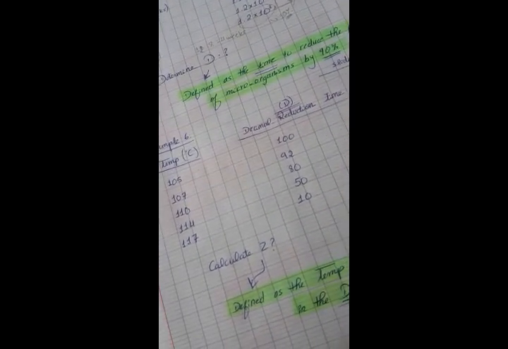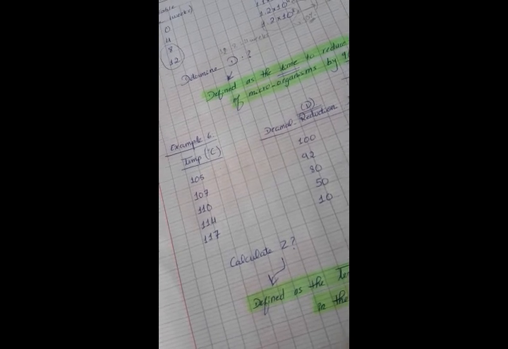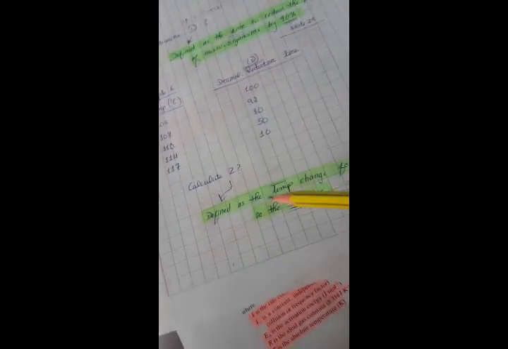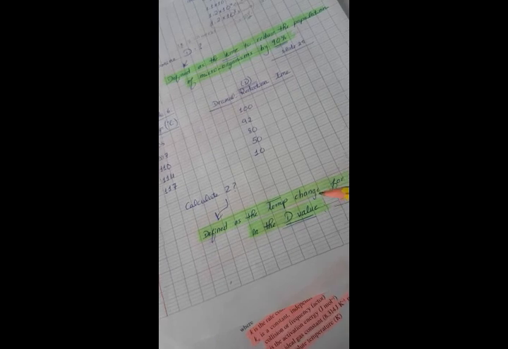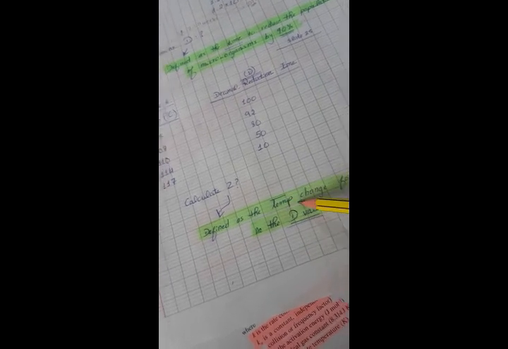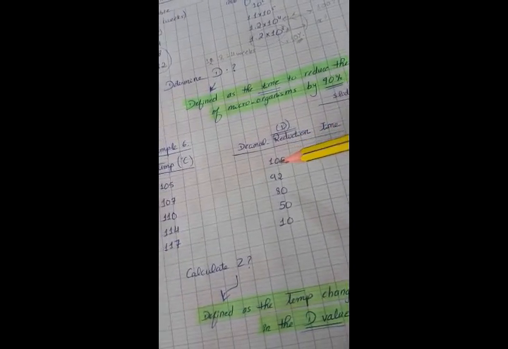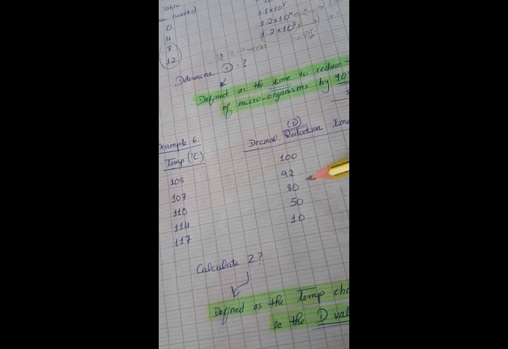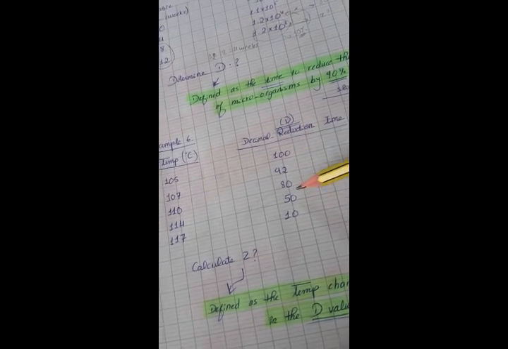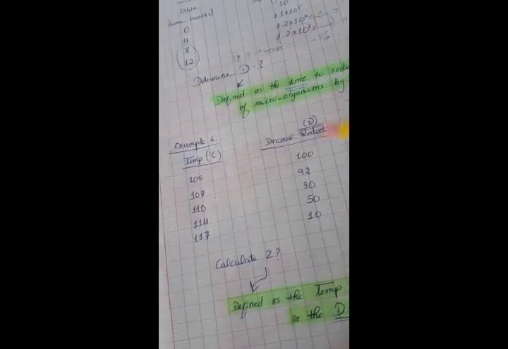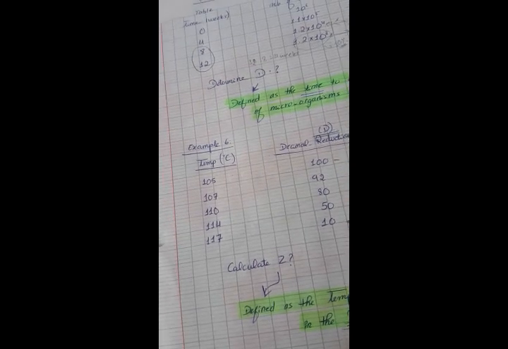We need to calculate Z. What is Z? If we recall from slide 39, Z is defined as the temperature change for the tenfold change in the D value. So we have to look over here. Where do we have a tenfold change in the D value? 100, 92, 80, 50. It is from 100 to 10.